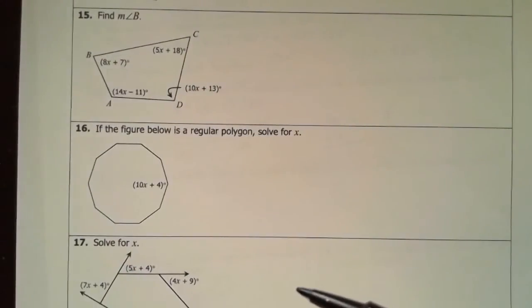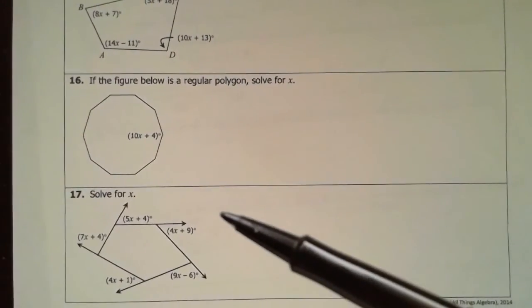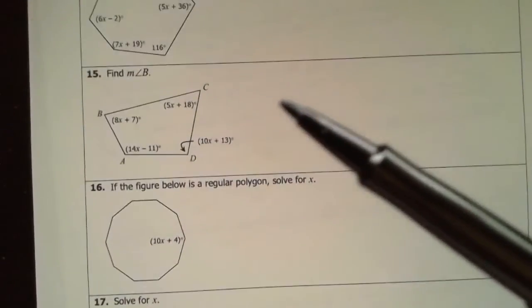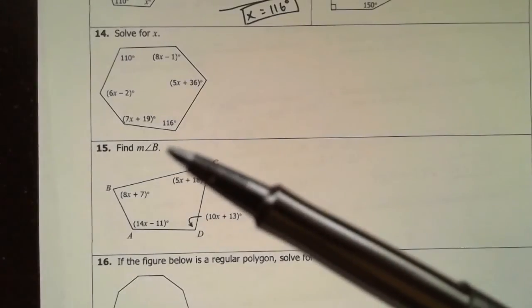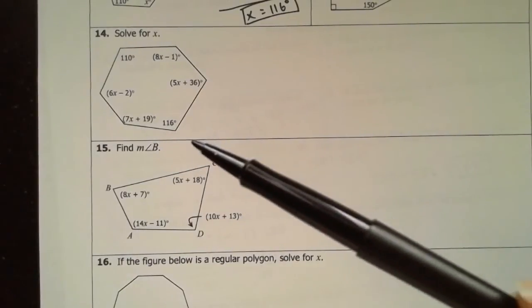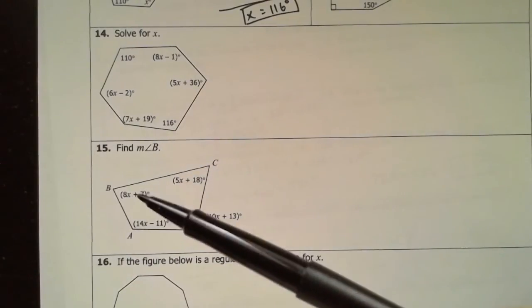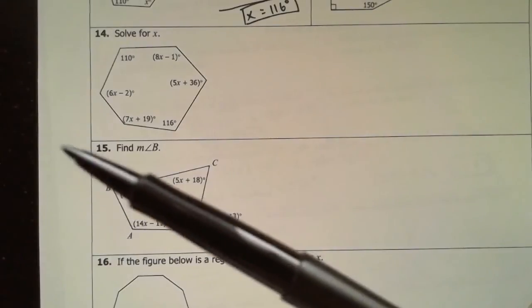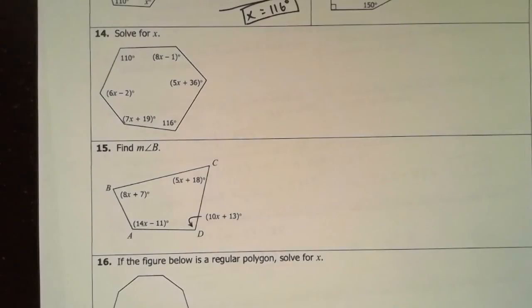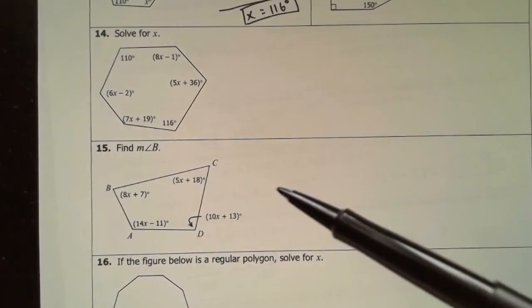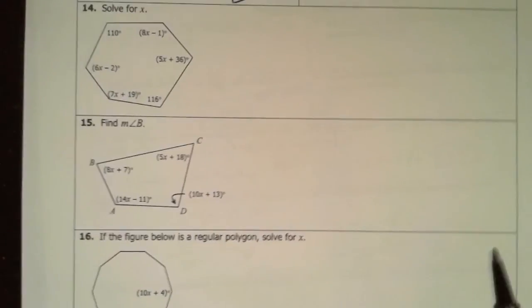The only thing that I'm asking you to please look out for is that some of these, especially just number 15, are asking you to plug x back in, so that you can find the measure of the angle. So it's not just solve for x, it's asking you to find the actual value of an angle. So please be wary of that, and good luck.